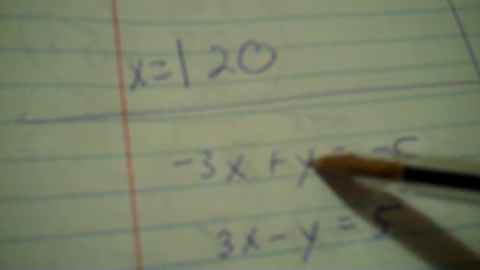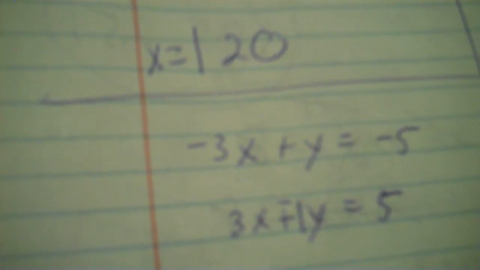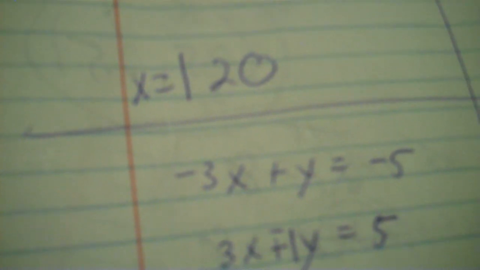Okay, last problem. Negative 3x plus y equals negative 5, and then 3x minus y equals 5. Now, if I make a wall there, I'm not going to have a letter by itself, or there. So find the equation that's got a letter that doesn't have a multiplied number. You definitely don't want to pick x, okay? I would pick this one here. I don't want to pick this one because a minus is actually a plus negative 1. Okay, so you don't want any part of that.